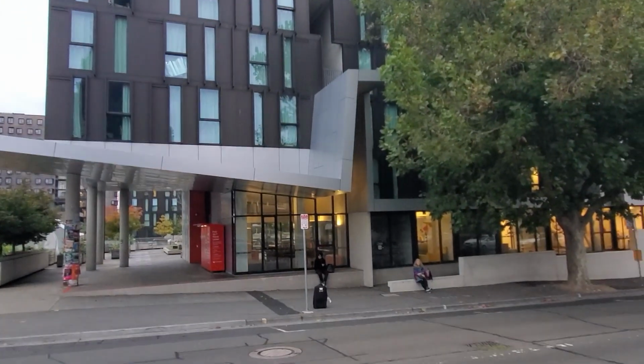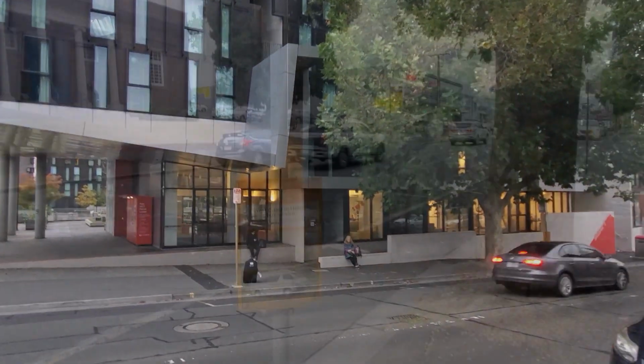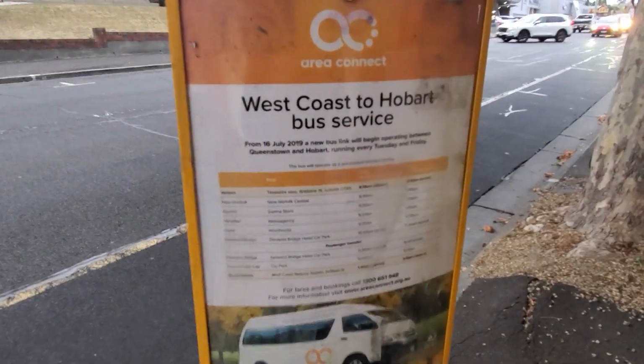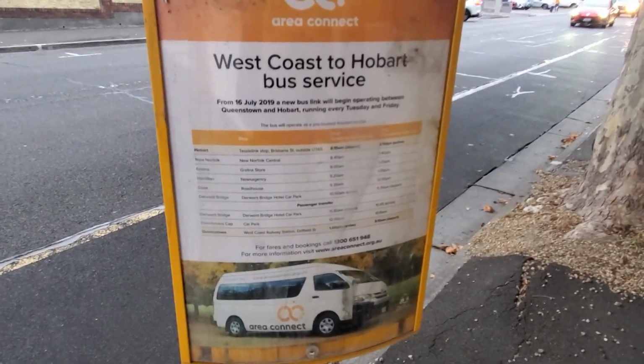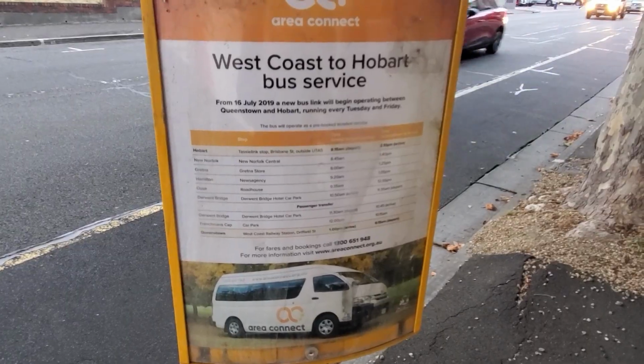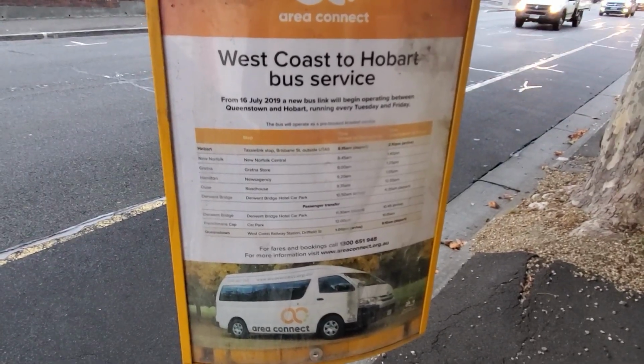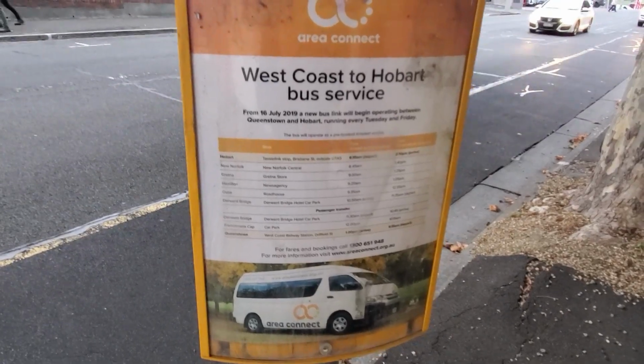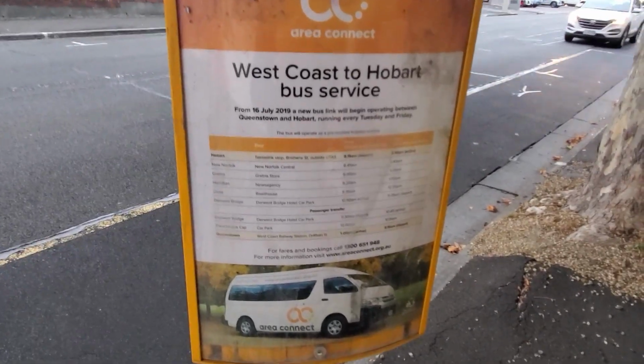So we start off at a place called Hitton Hall in Brisbane Street. It's even got a timetable, which is good, and it shows there is a bus at 8:15. It also shows a photo of the little bus that'll take us up to Derwent Bridge before we change buses. The Area Connect West Coast Hobart bus service.